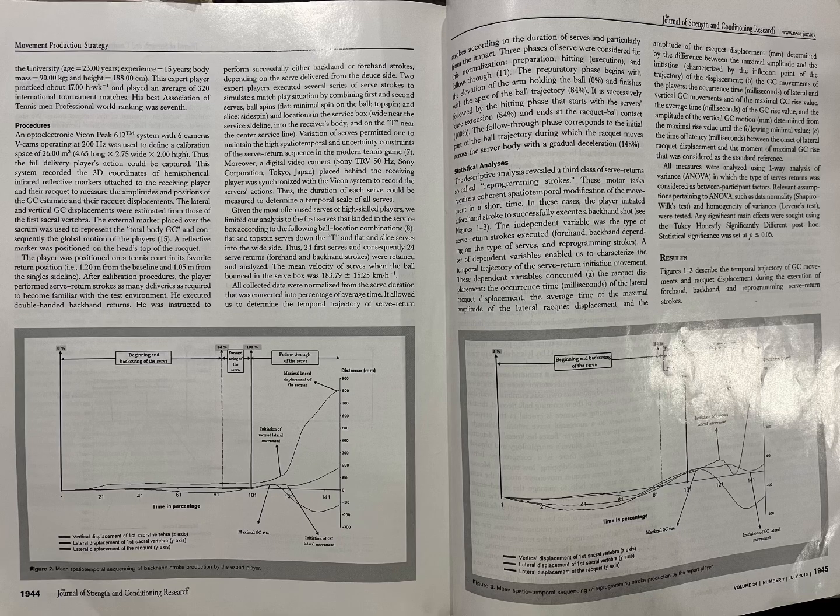Statistical analysis. The descriptive analysis revealed a third class of serve return, so-called reprogramming strokes. These motor tasks require a coherent spatio-temporal modification of the movement in a short time. In these cases, the player initiated a forehand stroke to successfully execute the backhand shot. See figures 1 through 3.